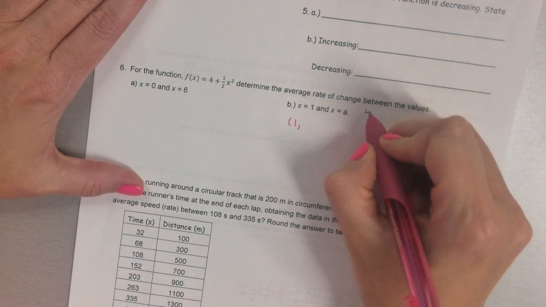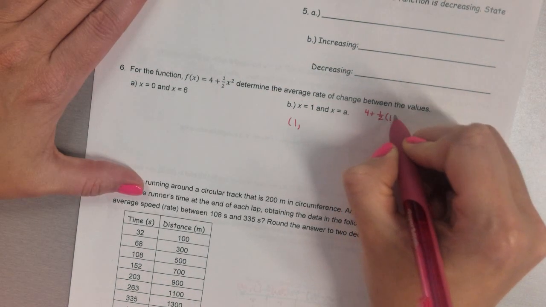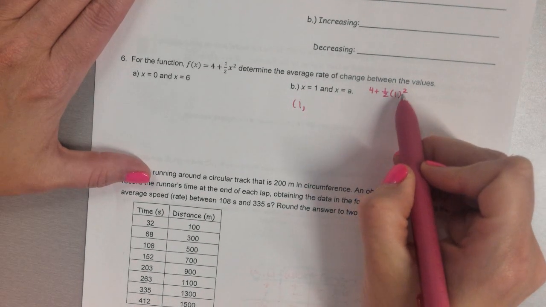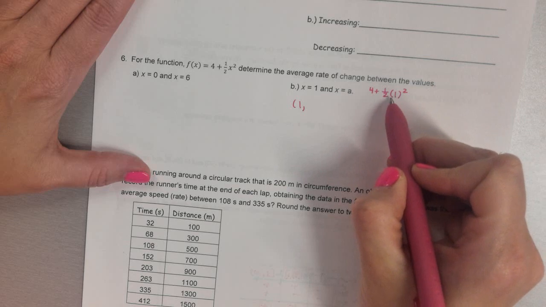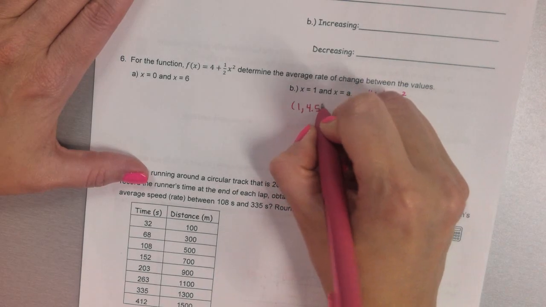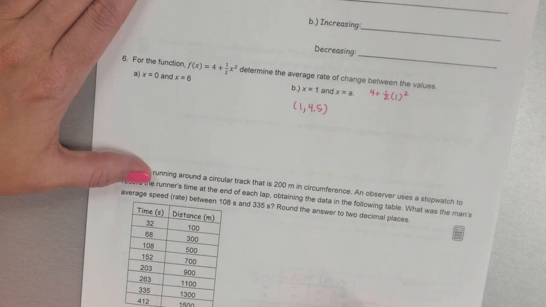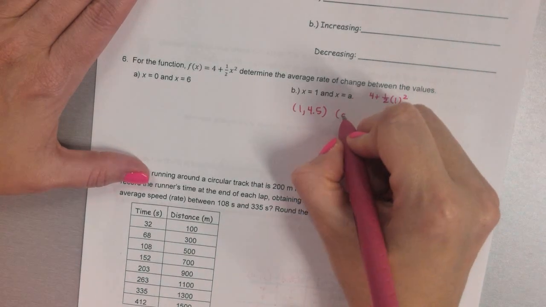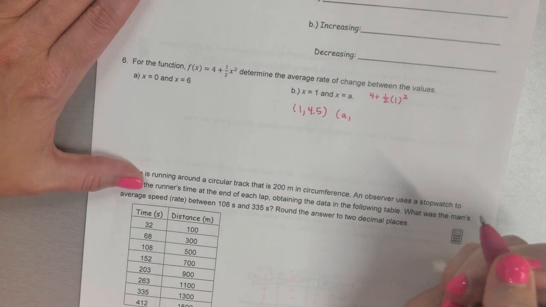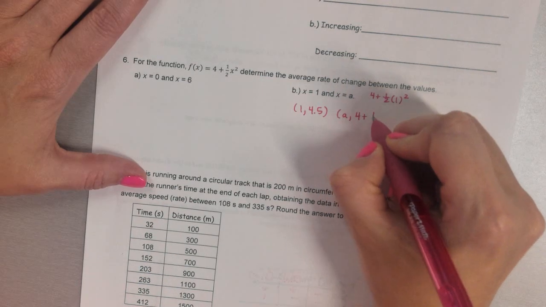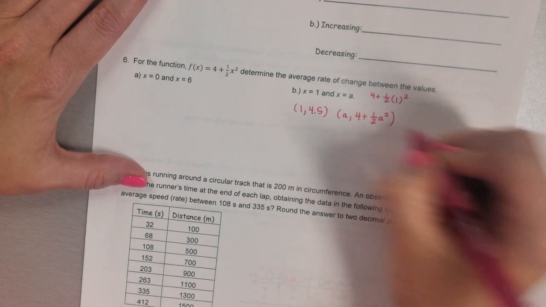So this is 4 plus 1/2, 1 squared. Follow your order of operations. Okay, 1 to the second is 1, 1 times 1/2 is 1/2, 1/2 plus 4, 4.5. Okay, now I know the second one kind of threw some of us off. If you plug in a, all you have is 4 plus 1/2 a squared, like this.